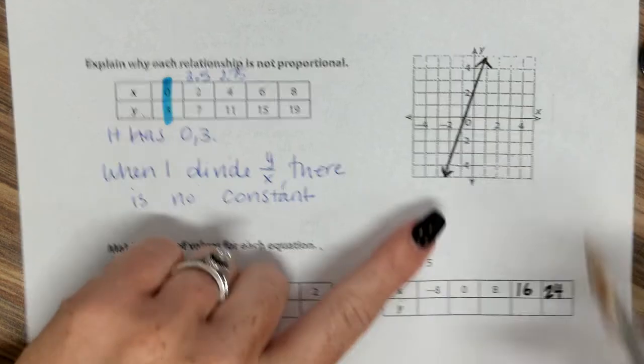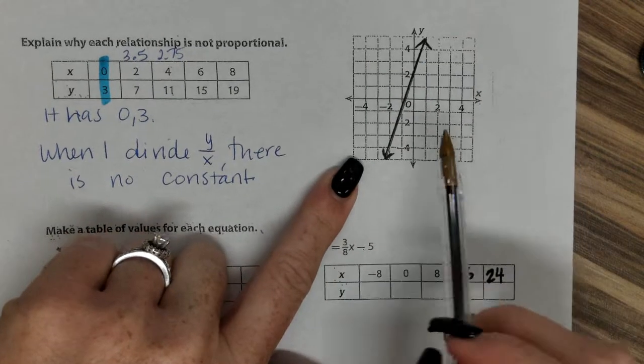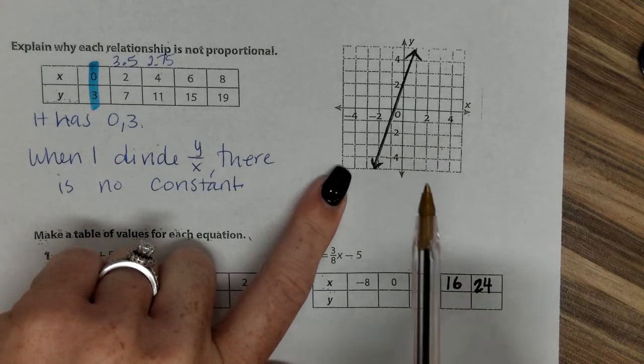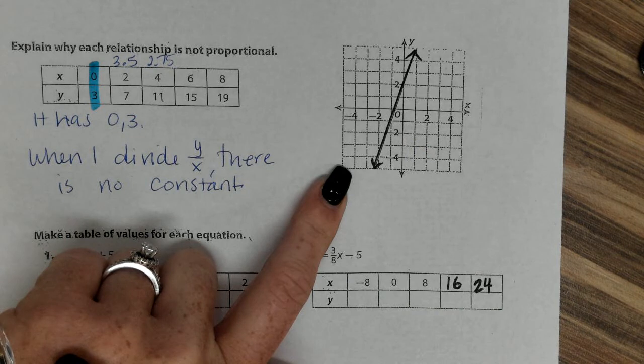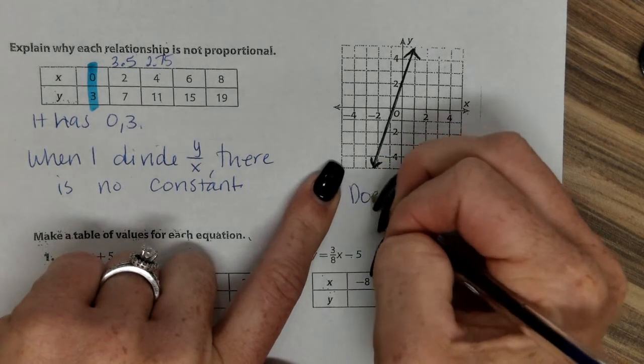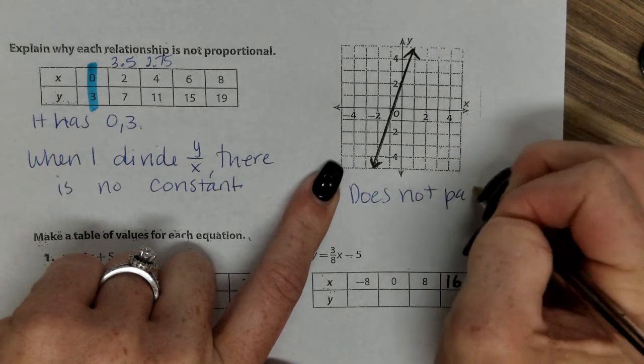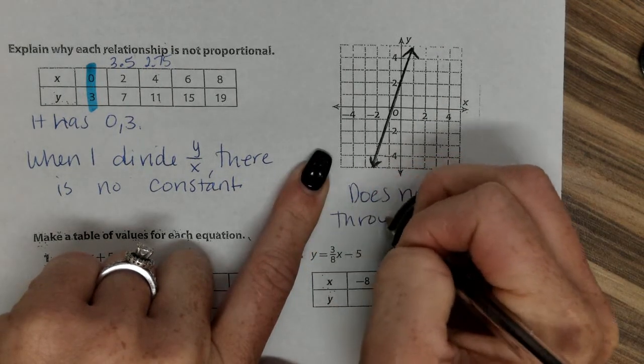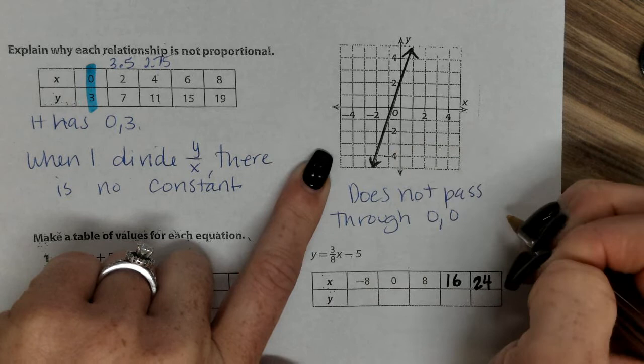All right, so on this graph, who can explain to me why this is not proportional? It does not pass through 0, 0. That's your explanation. Does not pass through 0, 0. Very good.